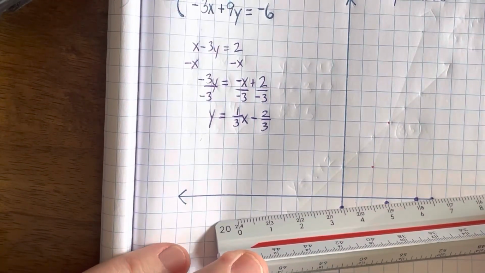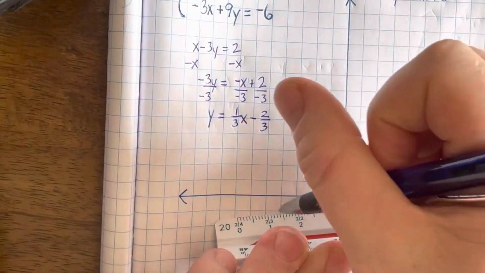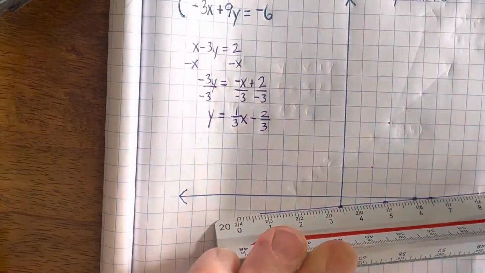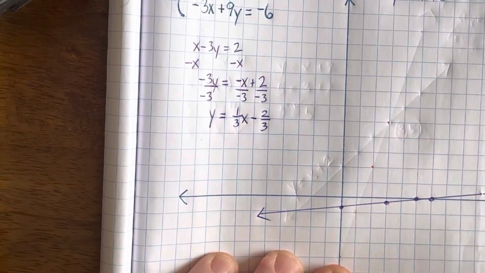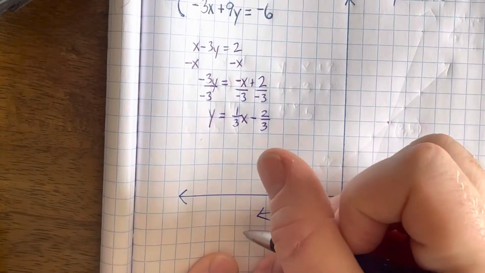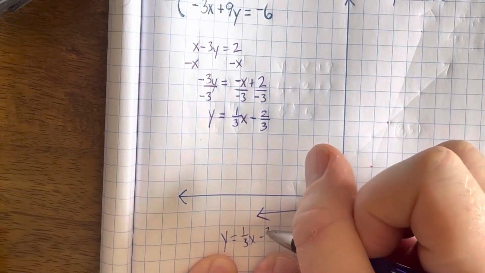And I write in pen because it's much easier to see on camera. Pencils are hard to see, so I apologize for that extra dot there. That does not need to be there. Okay. So that's the equation there. So it's y equals 1/3 x minus 2/3.